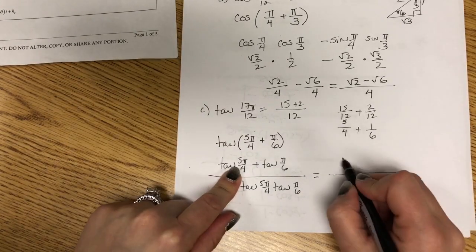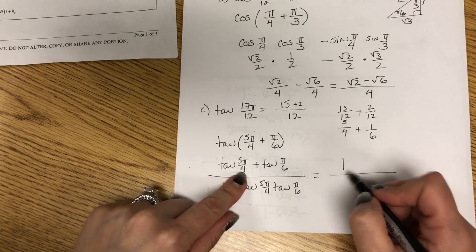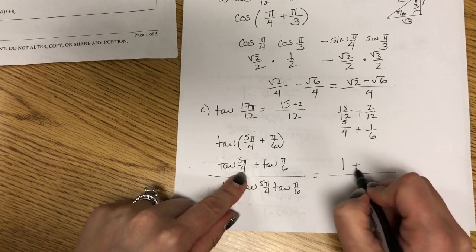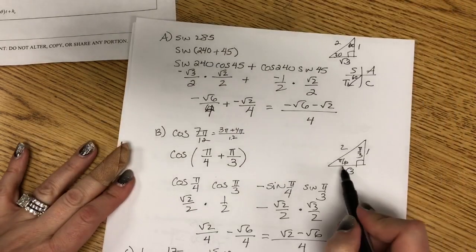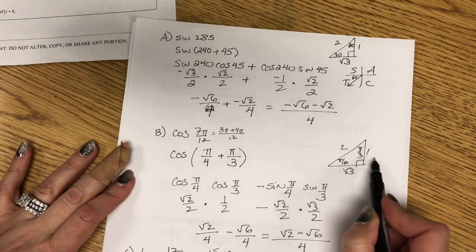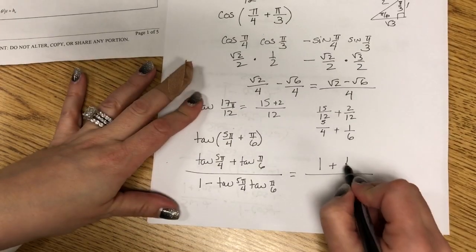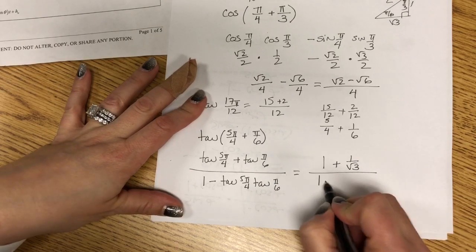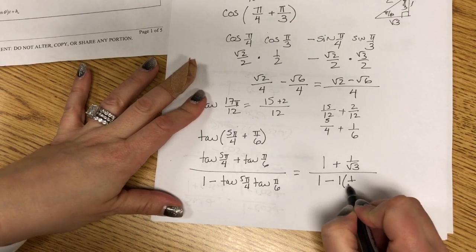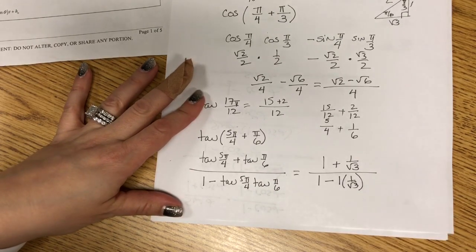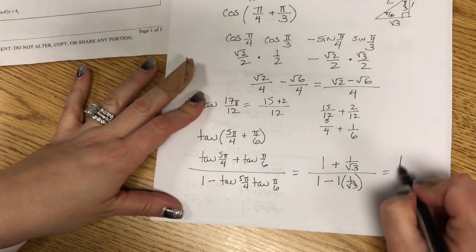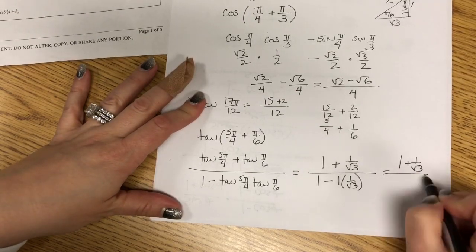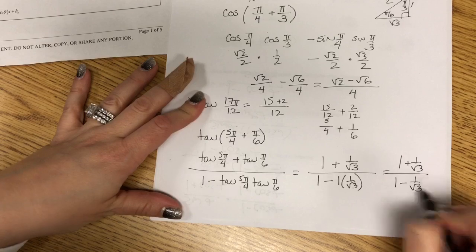Tangent of pi over 4 is 1. 5/4 is in the third quadrant, so that's positive 1. Tangent of pi over 6, here's pi over 6. Tangent is opposite over adjacent. So let's make that 1 plus 1 over root 3, all divided by 1 minus 1 over root 3.